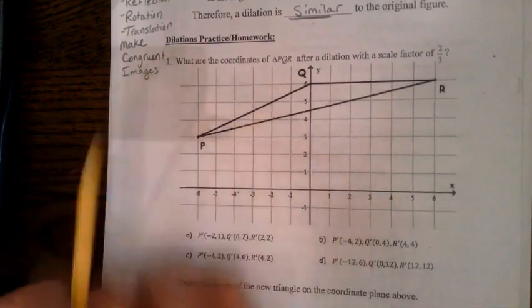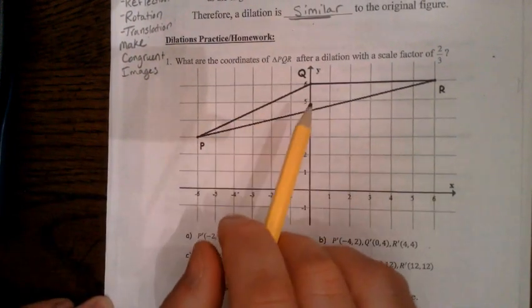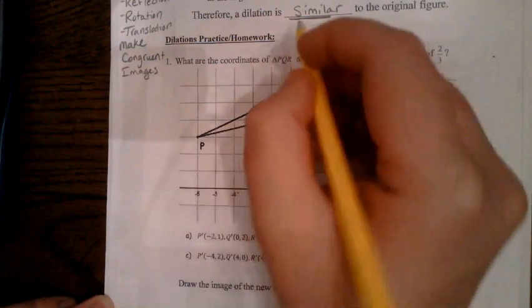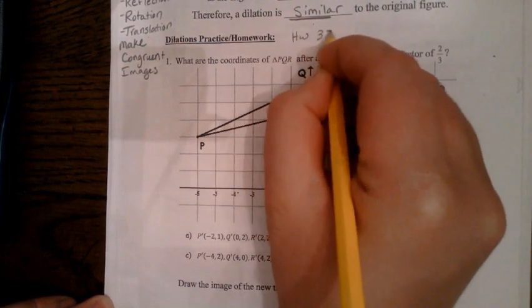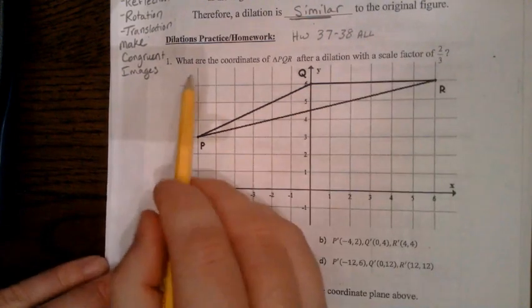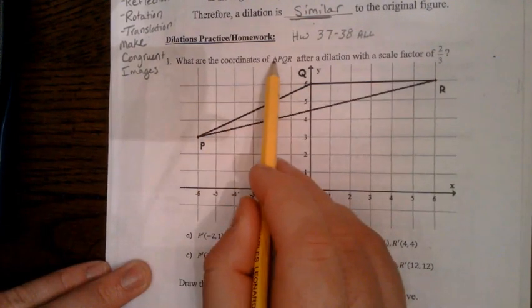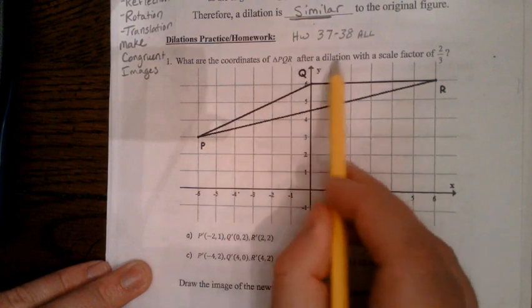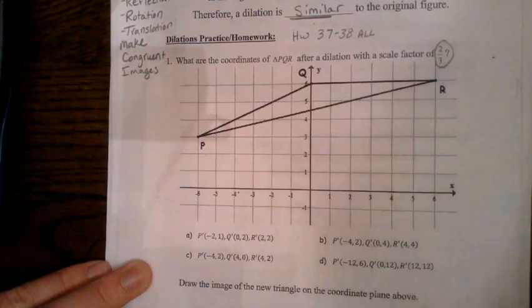Okay, I'll do the first one. I'll start with the homework for you, and then your homework is 37 through 38, all. All right. What are the coordinates of triangle PQR after a dilation of 2/3?